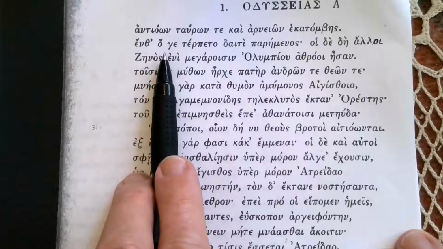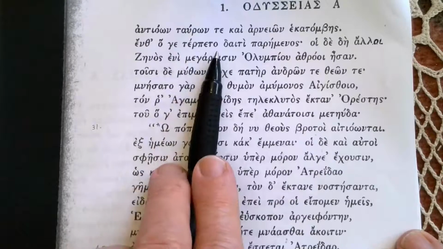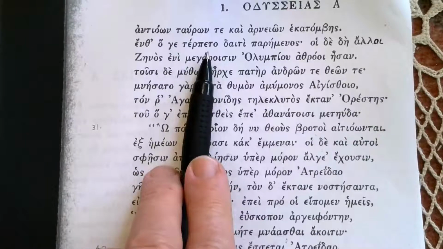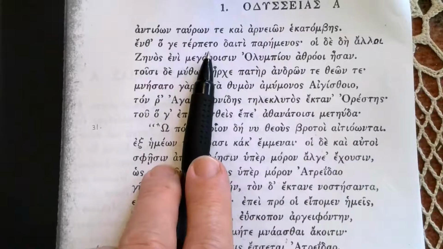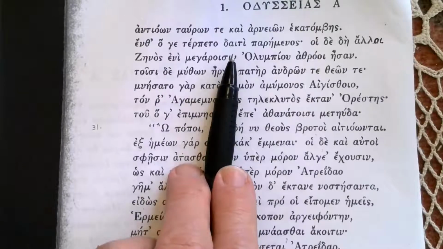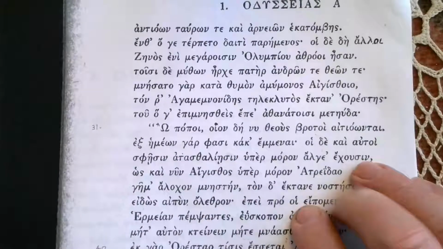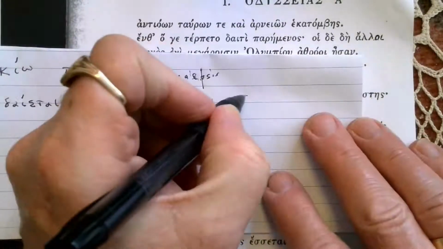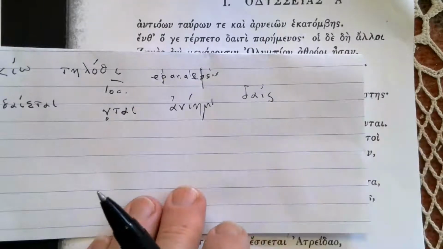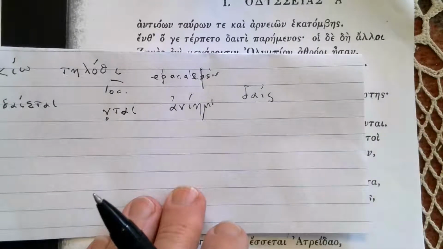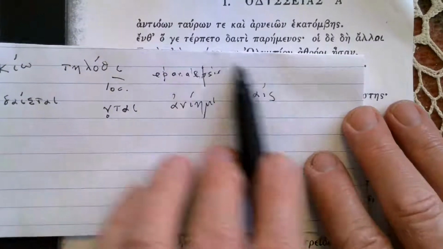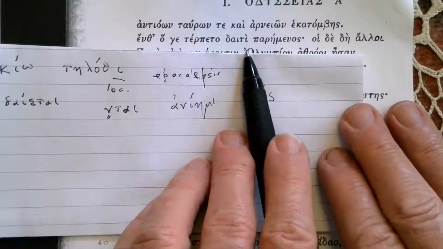Enthar, ho, and there he, terpeto, get is important, he was in fact enjoying himself, terpeto. Paraamenos, from paraemai, sitting beside, the deity is the feast. Now the nominative of that form is deis. It's connected with deinumi, to divide up the meat, divide up the food, generally just translated as a feast. So he in fact was enjoying himself sitting at the feast, sitting beside the feast.